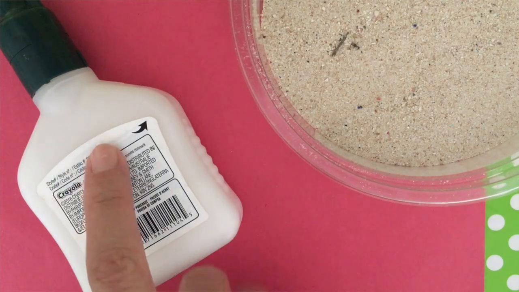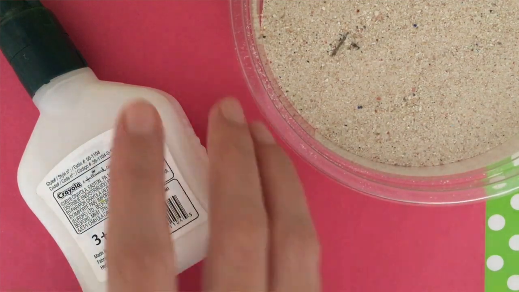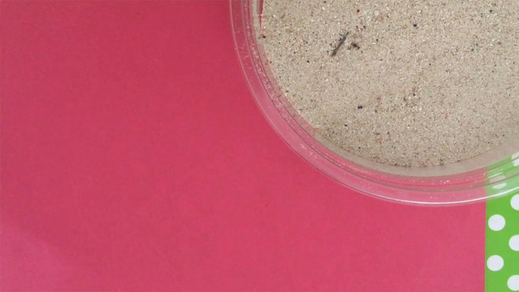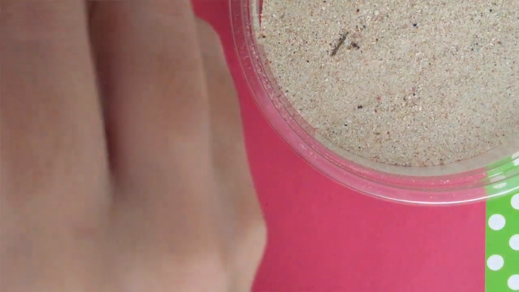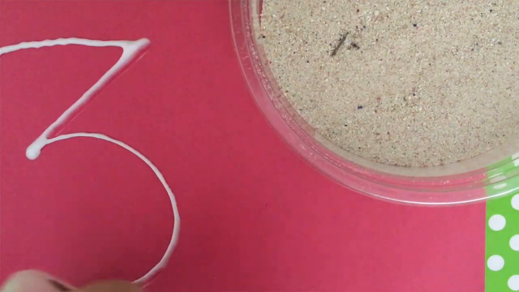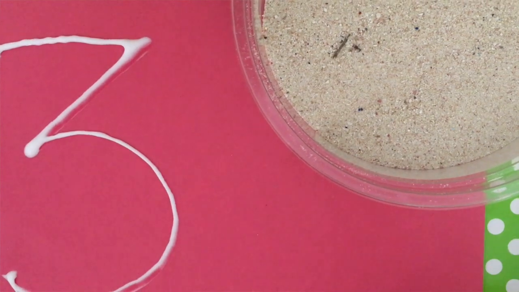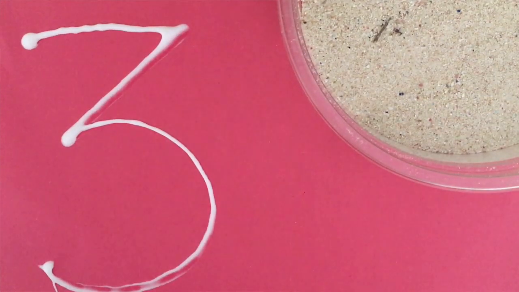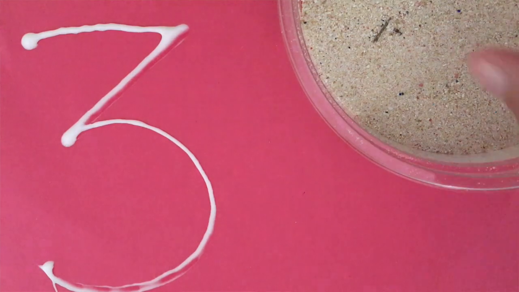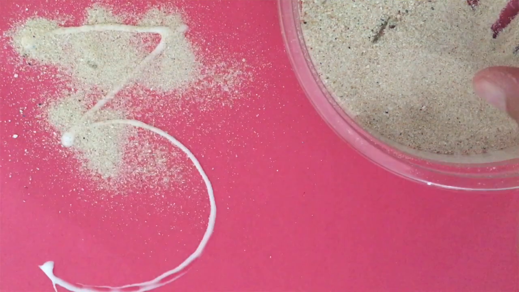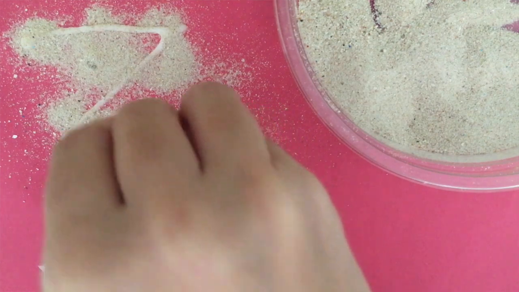Great job. All right, so here we go. Let's make our sand letter and get some glue, sand or rice, and paper. Using the glue, we're going to make the number 3 straight line across, slanted line down, around the tree. That's the way to make a 3. Great job. Now using the sand or rice or flour, you're just going to sprinkle it on top of the glue, making sure, like usual, that you're covering it well.